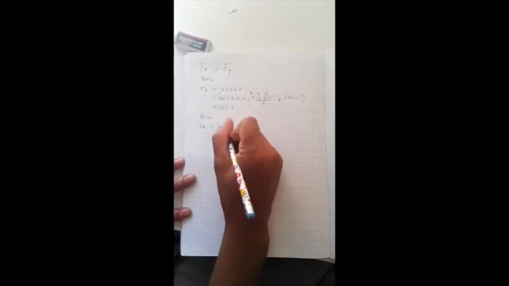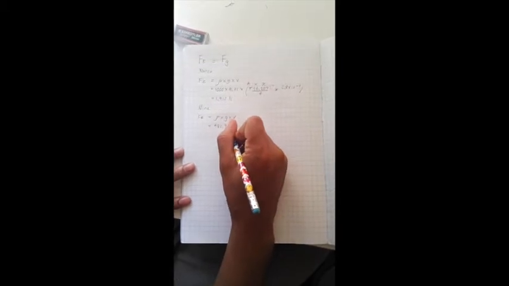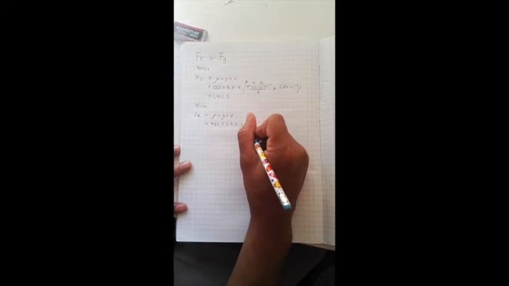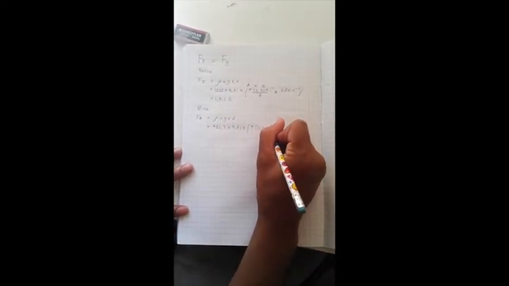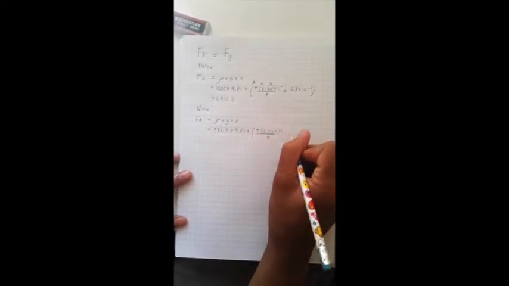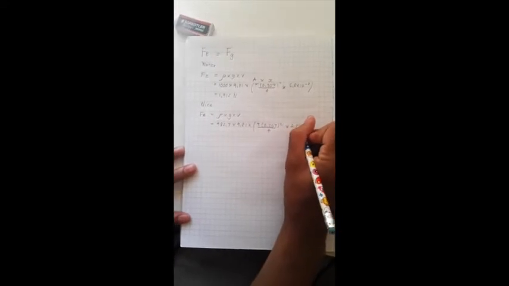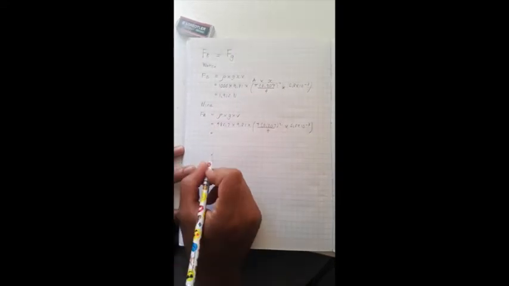Let's calculate the force for wine. So again we have my force of buoyancy is equal to rho g V. My density of wine was 985.7 times gravity and then times my volume. So it is the same container, so the diameter is the same and the height displaced was exactly the same.